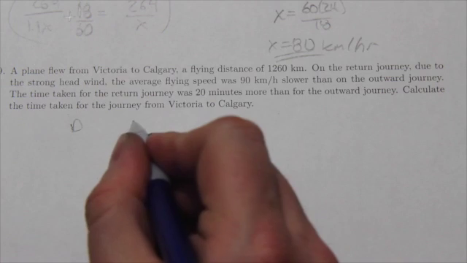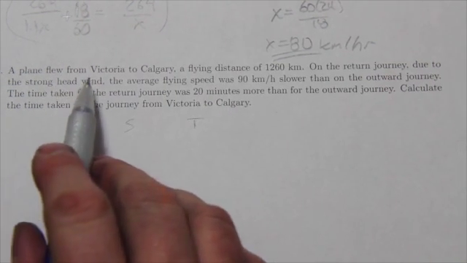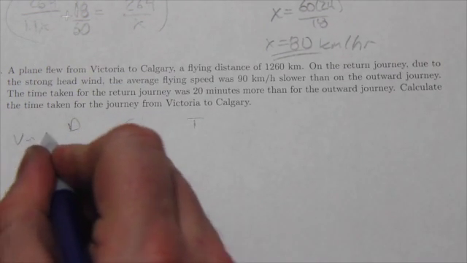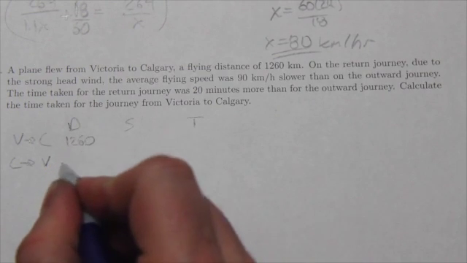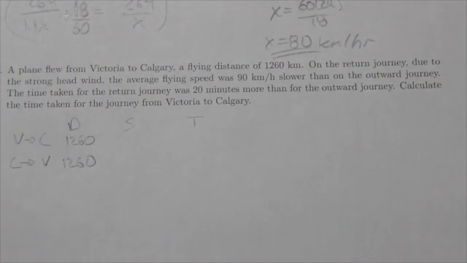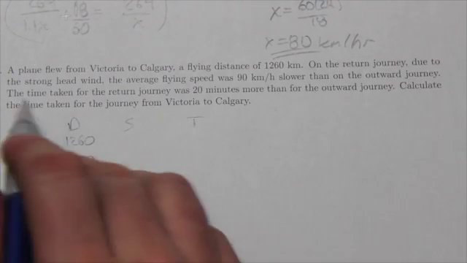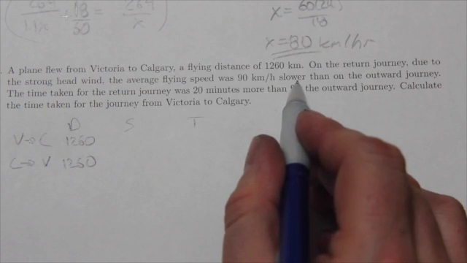Okay, so distance, speed, time here. So the plane flew from Victoria to Calgary, and then Calgary to Victoria. So V to C, and then C to V. They're each going 1,260 kilometers. How fast was it going? Well, due to the headwind here, the return trip was 90 kilometers an hour slower.